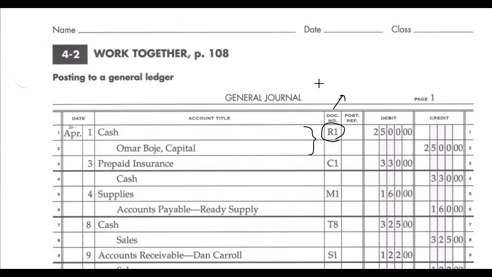So that's the purpose of the journal, to give you an organized place to put all of your information. It does not answer the question of how much cash, if Mr. Delgado or any owner comes to you, how much cash do I have on April 15th? Unfortunately, the general journal form does not answer that question. So what we have to do is post each of these transactions that we have put in the journal to individual ledger accounts.